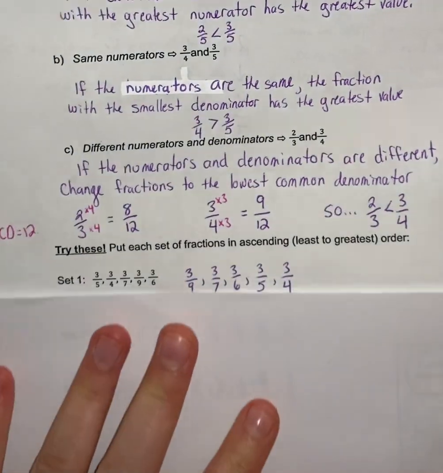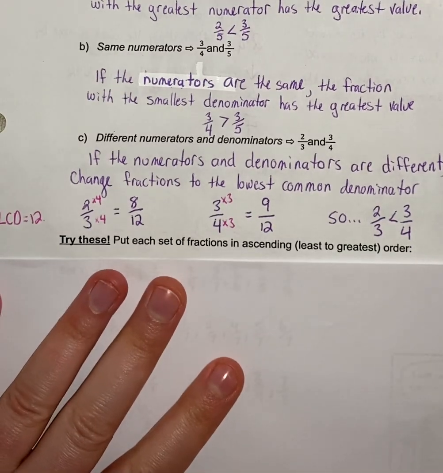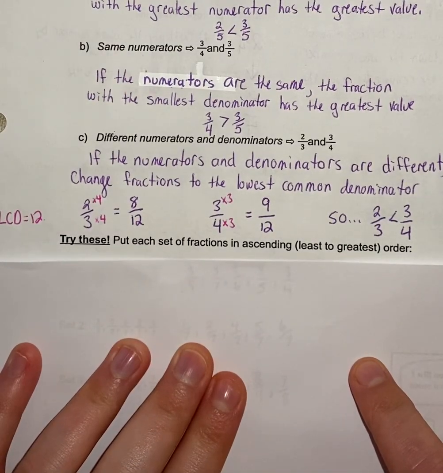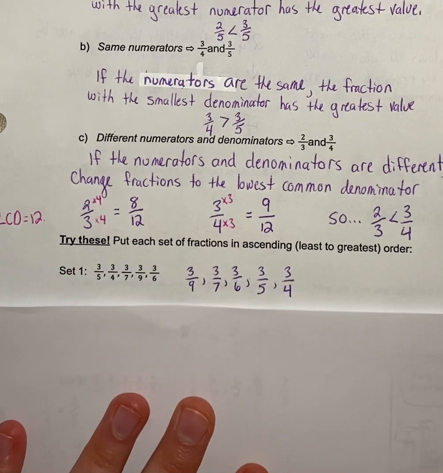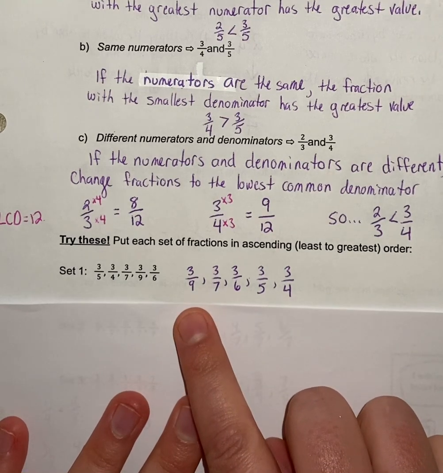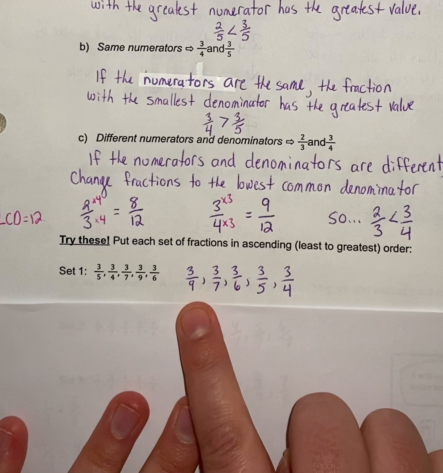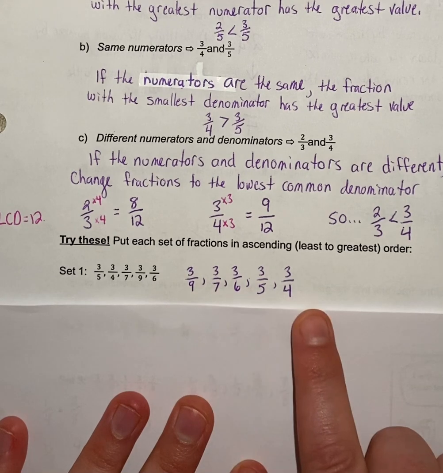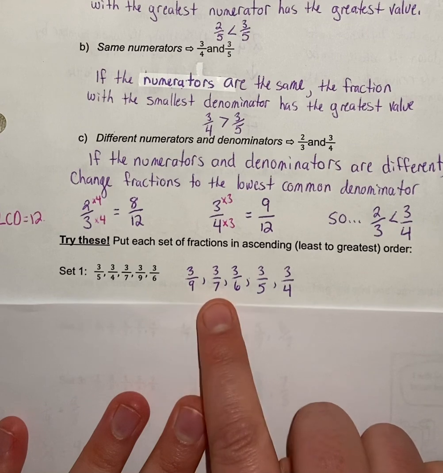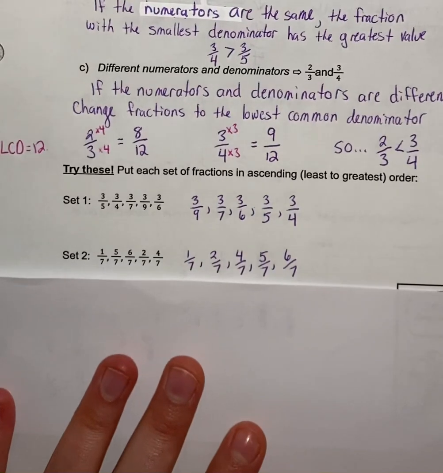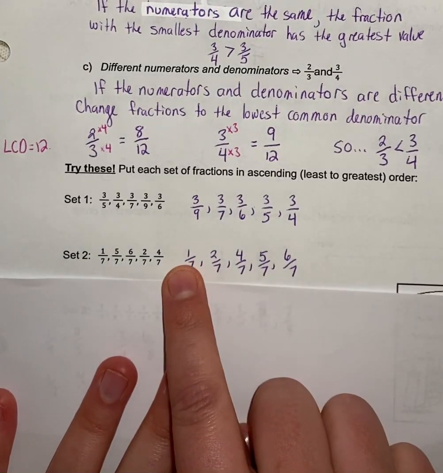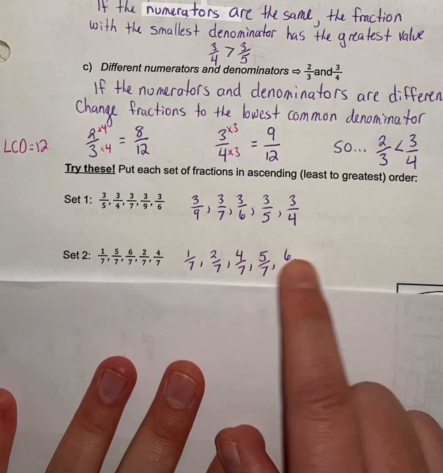Okay, so try the next piece on your own. Put each set of fractions in order from least to greatest. Pause and come back to check your answer. Okay, so hopefully you've had a chance to try these on your own. So smallest to biggest. So here, remember that if the numerators are all the same, then the smallest denominator has the greatest value. If we're looking for least to greatest, then we start at 9, 7, 6, 5, and 4. Okay? If my denominator is the same, this is the easiest. The smallest is the numerator. 1, 2, 4, 5, and 6. Easy.